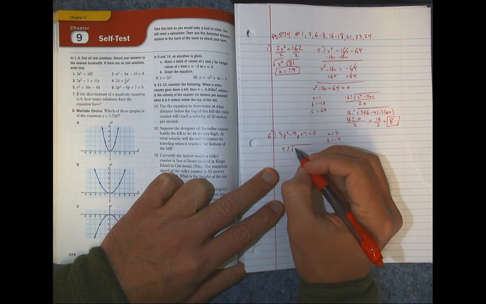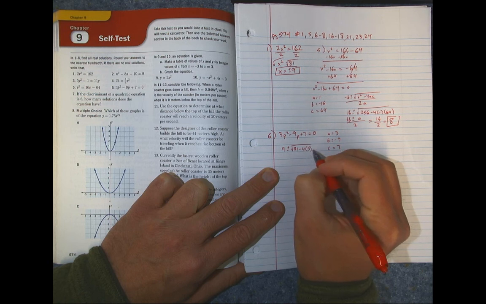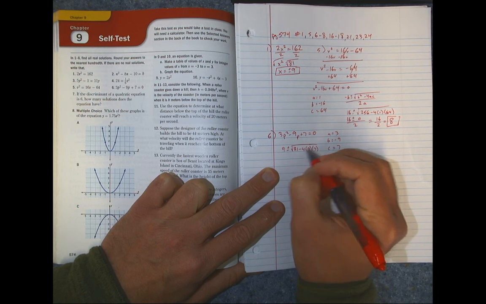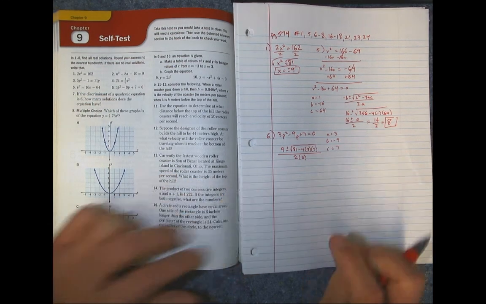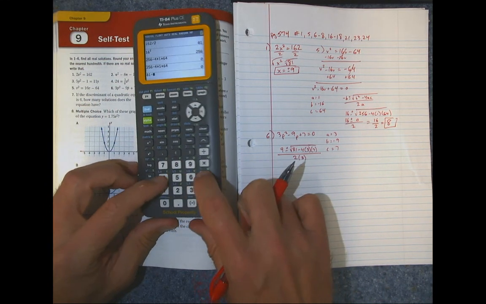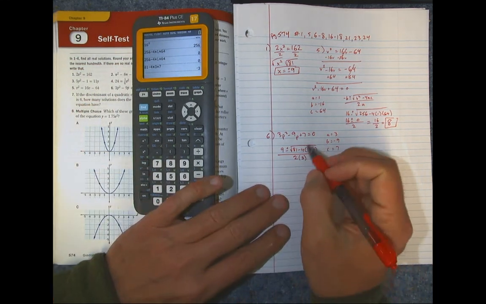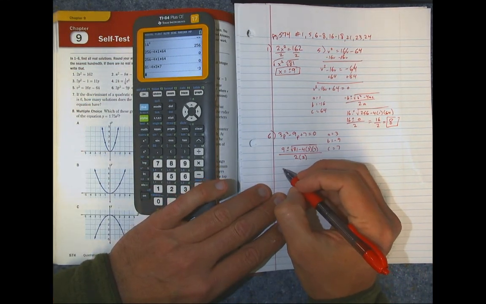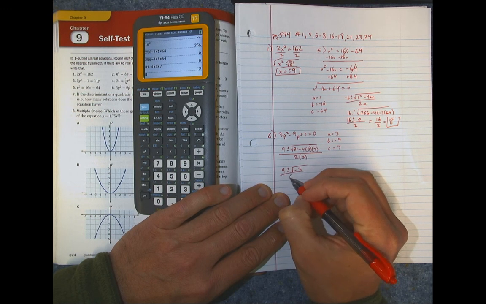So negative 9 squared is 81, minus 4 times A times C over 2 times A, which is 2 times 3. So first thing I'm going to do is try and calculate my discriminant in there. So 81 minus 4 times 3 times 7 gets me a negative 3. So I can actually stop right there, but I'll show you what it looks like. I'm going to have the square root of negative 3, technically over 6.